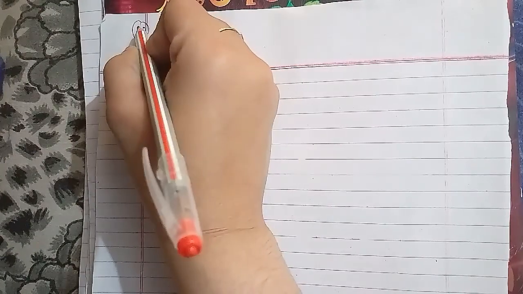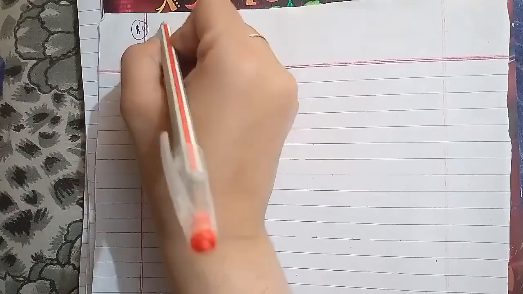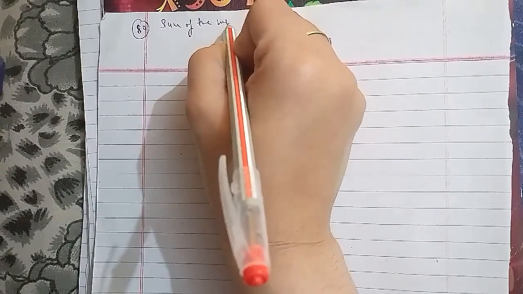New average equals 2370 upon 45 kg, which equals 53 2 by 3 kg here, that we have to find out.